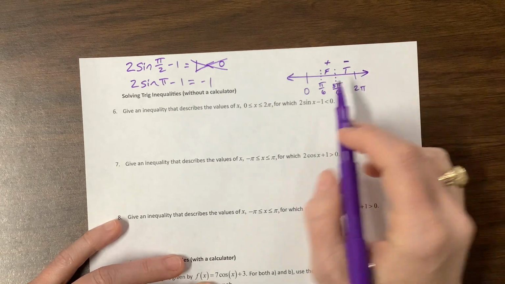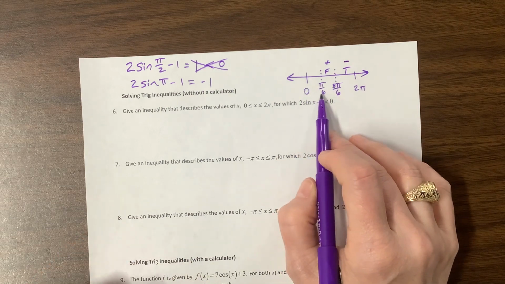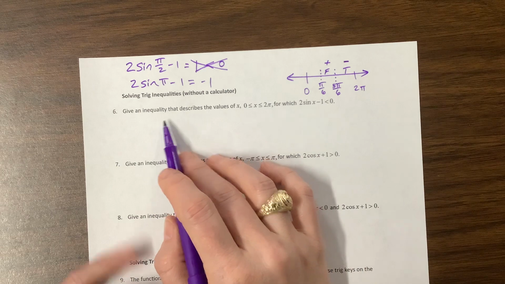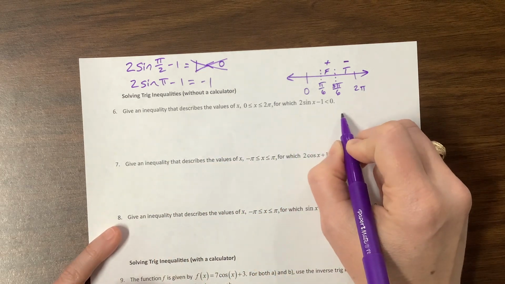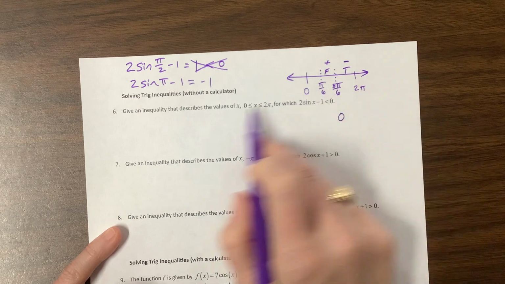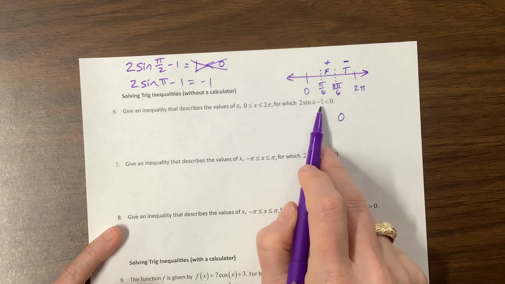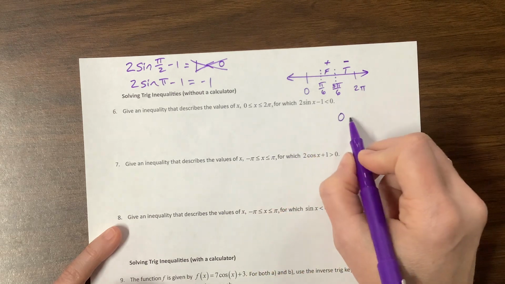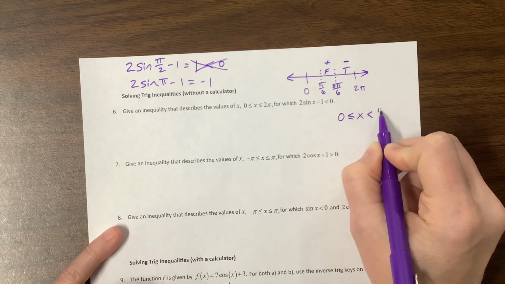My assumption is that we need to give an inequality that describes the values of x for which this is true. At 0, sine of 0 is 0, minus 1 is negative 1. That's less than 0, so we can include it. So 0 is less than or equal to x, which is less than pi over 6.